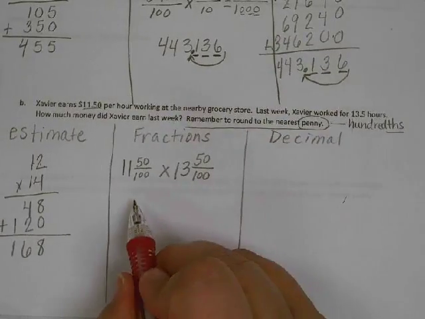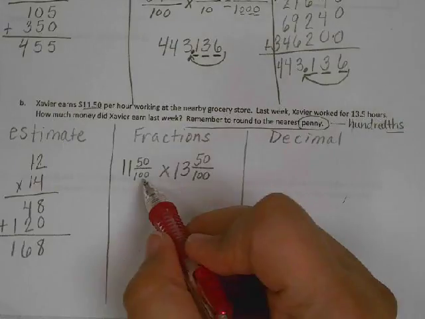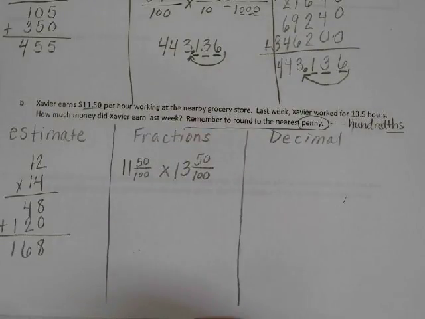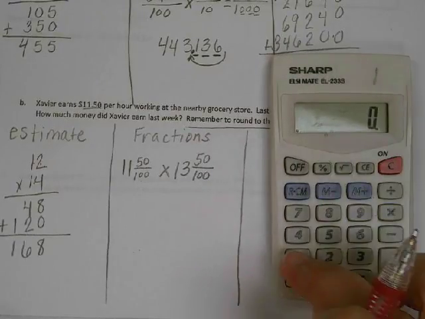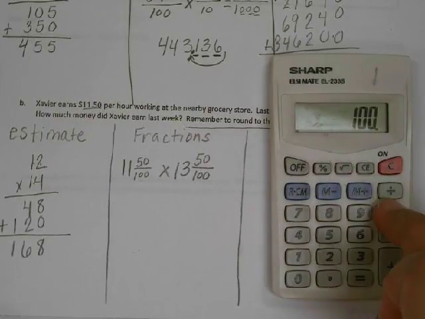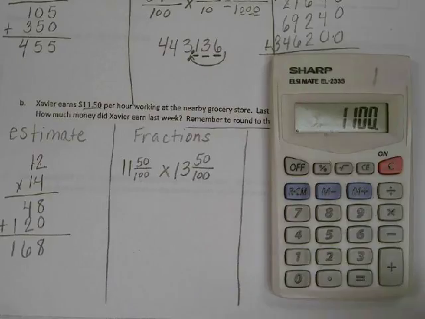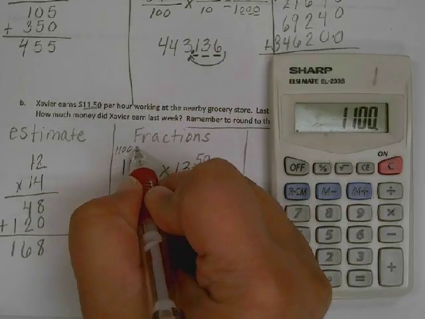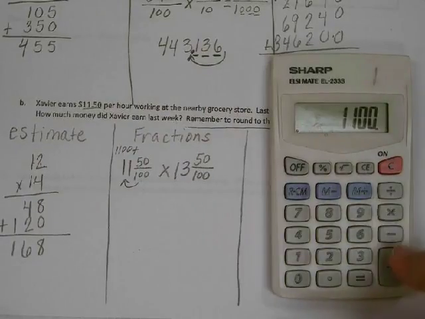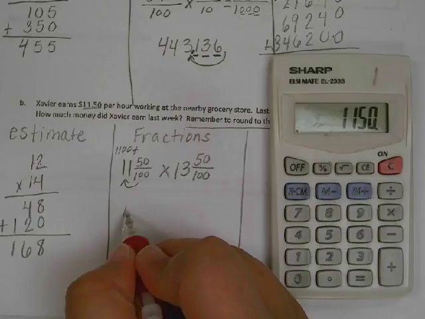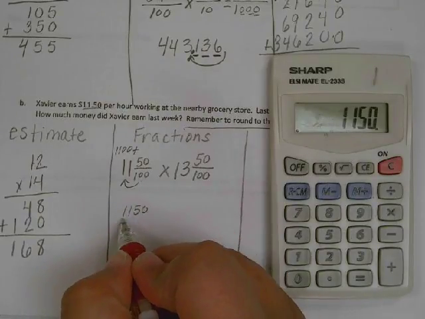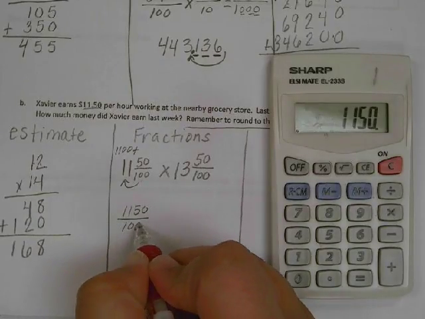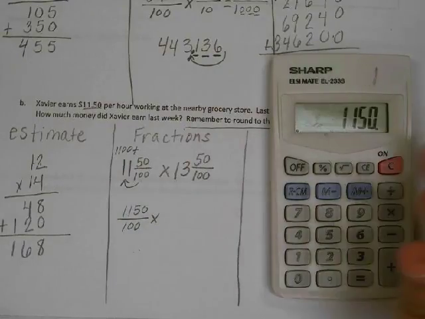Okay, so now we're going to change these into improper fractions. So 100 times 11 equals 1100. Then we're going to add in our 50. Gives us 1,150 over 100. Keep my multiplication symbol.